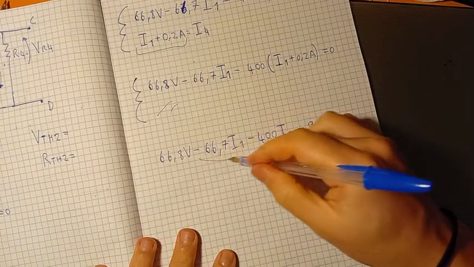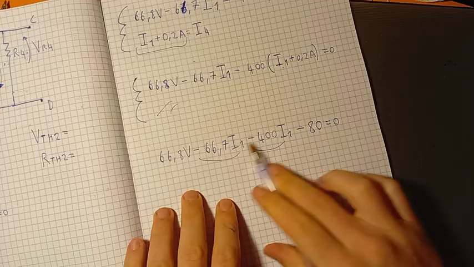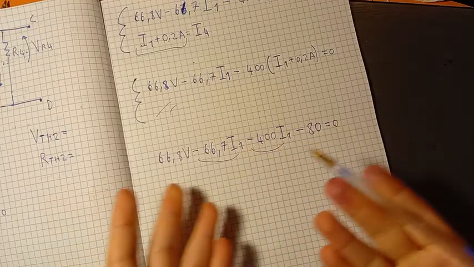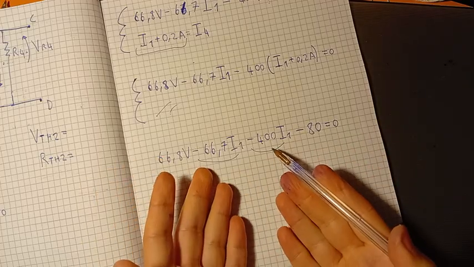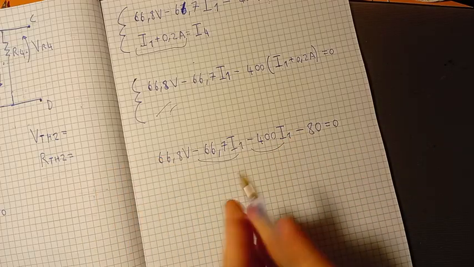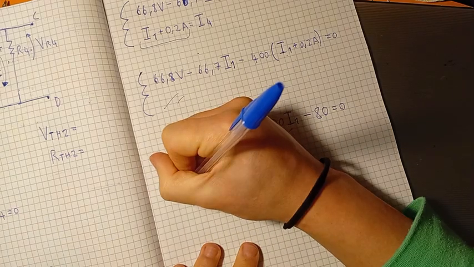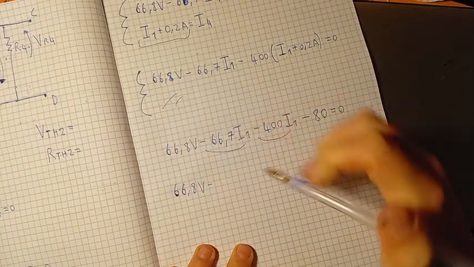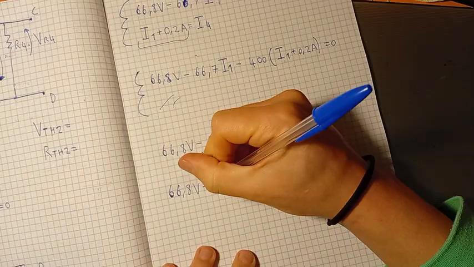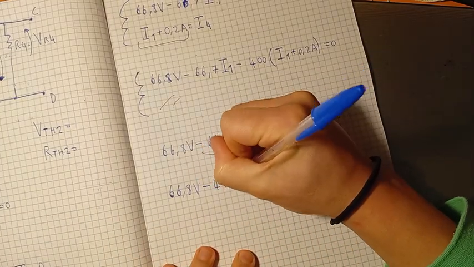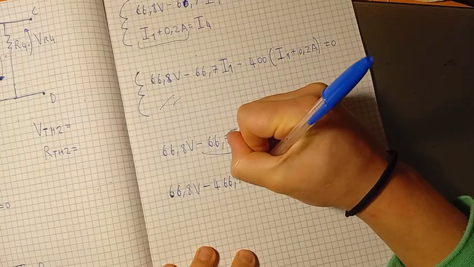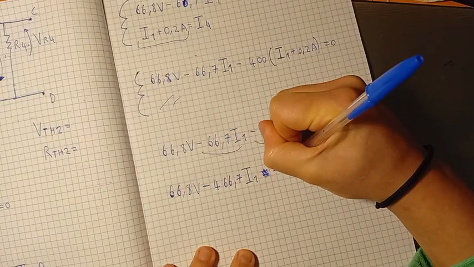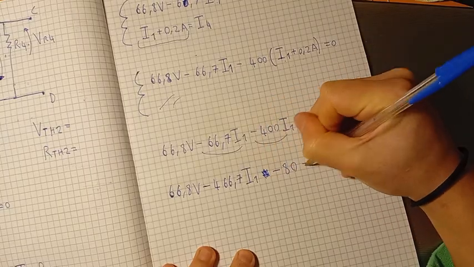This one and this one, they are both negative and they both have I1 as an unknown term, so I can just add them together, and the result is 466.7 I1. Sorry, minus 80 equal to 0.